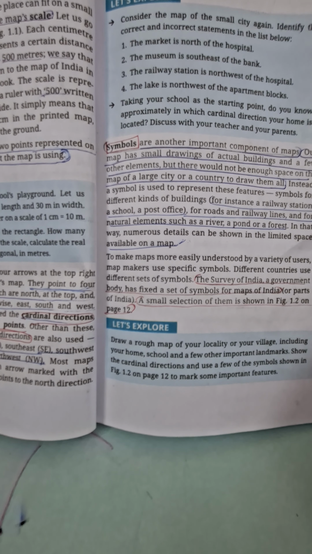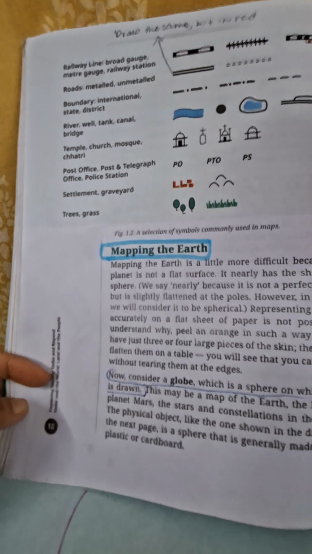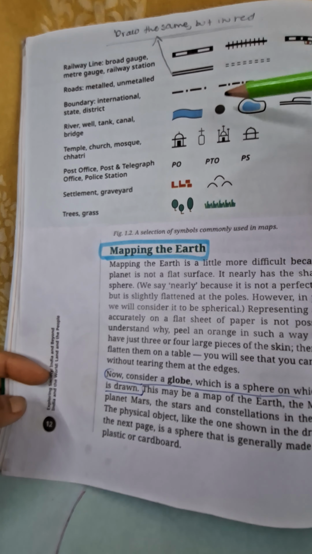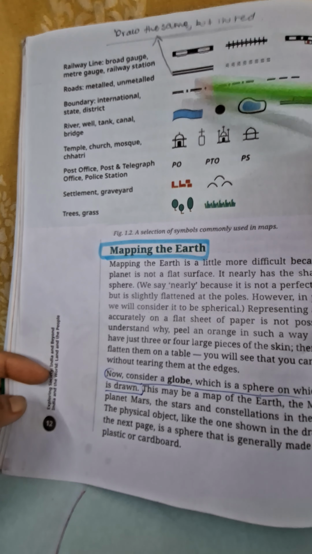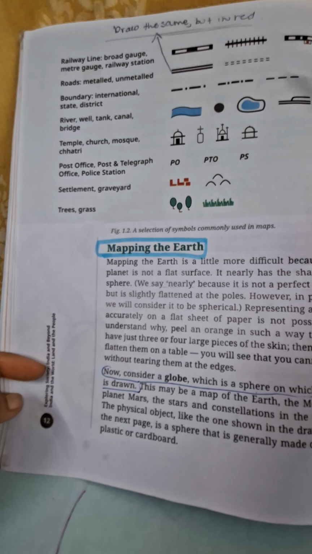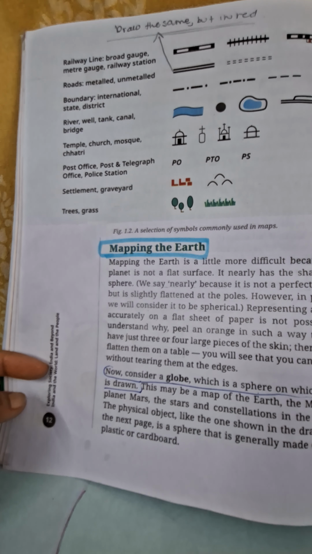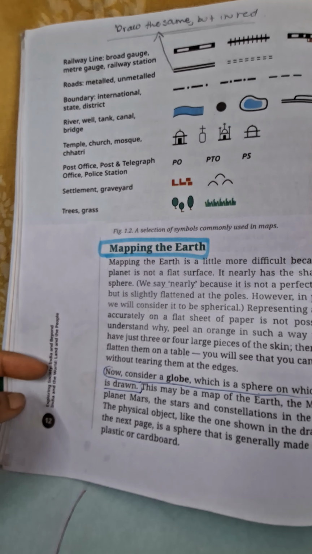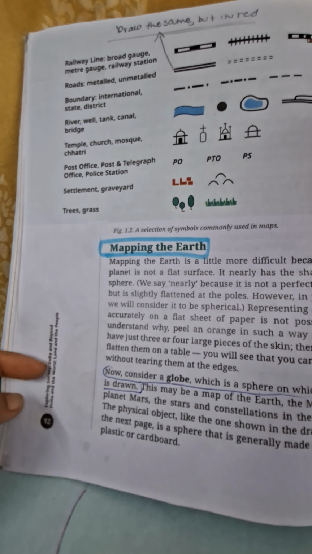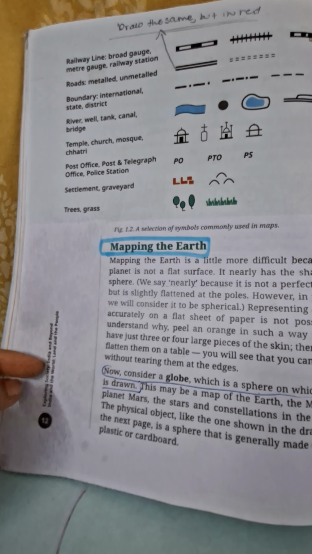See, you cannot make symbols of your own choice. So there are fixed symbols which have been given on this page. Like a railway line will always be represented like this. River will always be represented like this. This is the international boundary, state boundary, district boundary. You have to learn all the symbols, because it can be asked, this symbol stands for what, right? So this is the list of symbols.